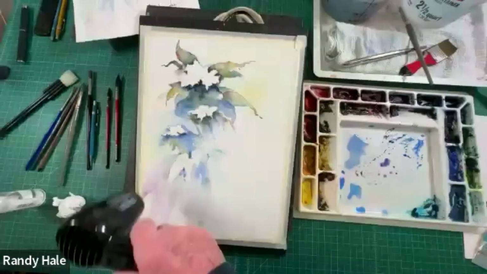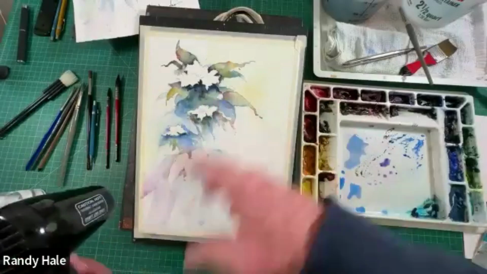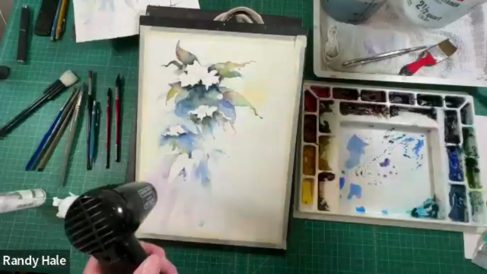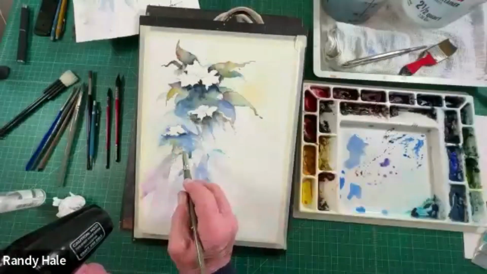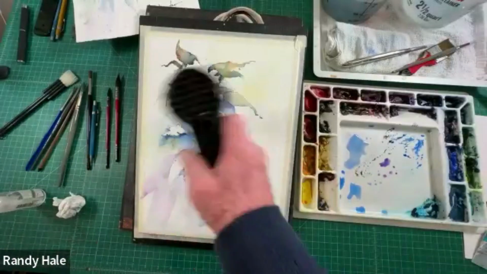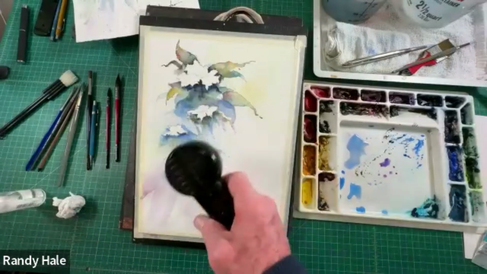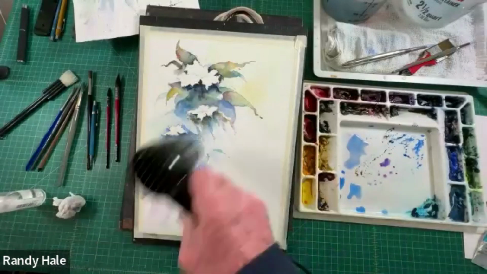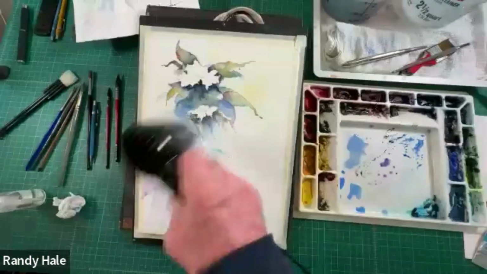It's important not to try to overwork this. The temptation is just keep painting and add more leaves, and that basically overworks it. So at this point, we're probably in pretty good shape if we just leave it alone and let it dry.